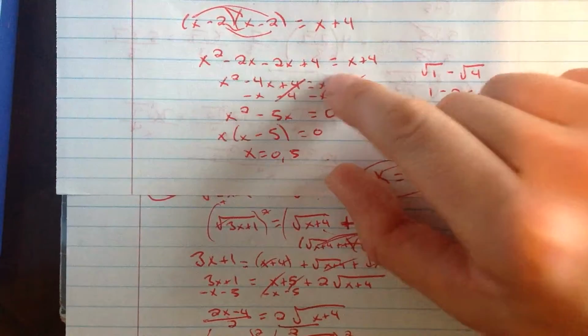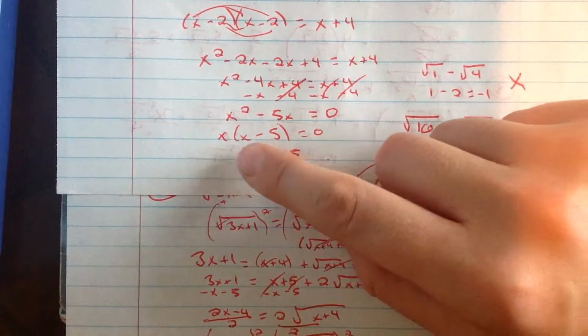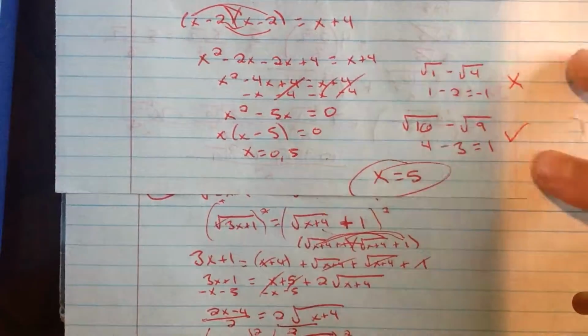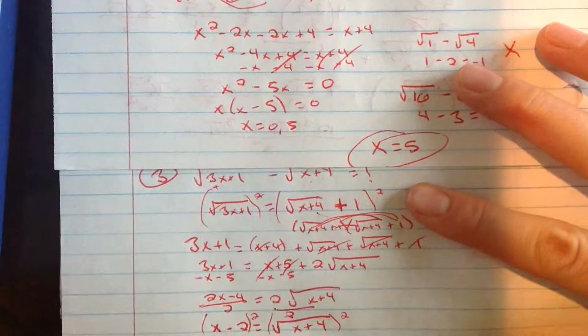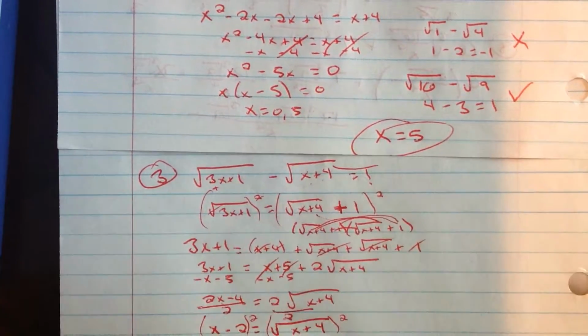We squared it again, combined like terms, got all the x's to one side, solved for x, checked our two solutions. So if you have two square roots, you're going to end up doing the squared step twice.